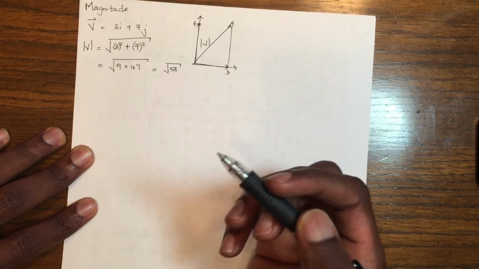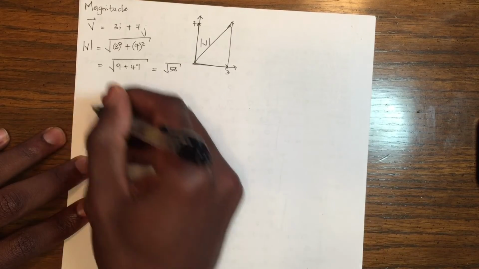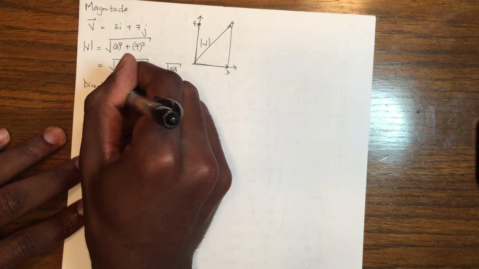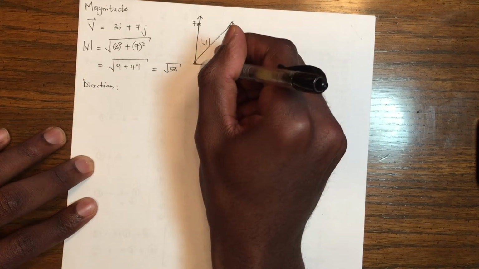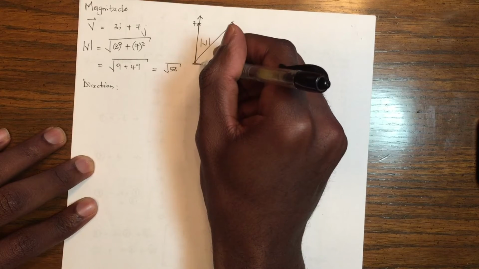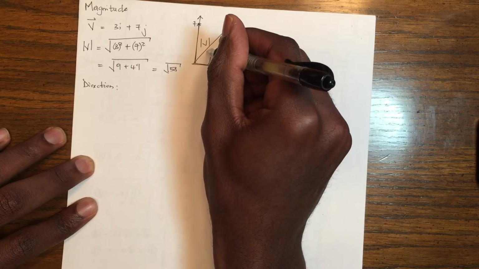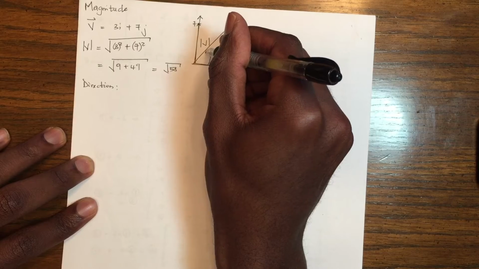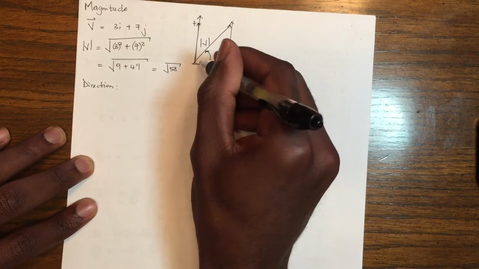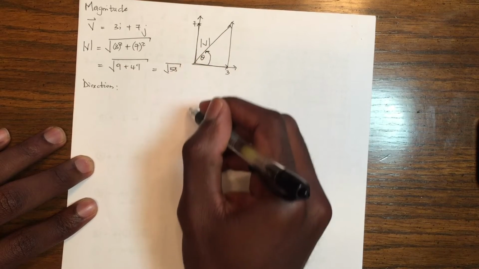Now to get the direction of the vector, we're going to use SOHCAHTOA. The angle of this vector, the displacement of the vector in space, is this angle theta.